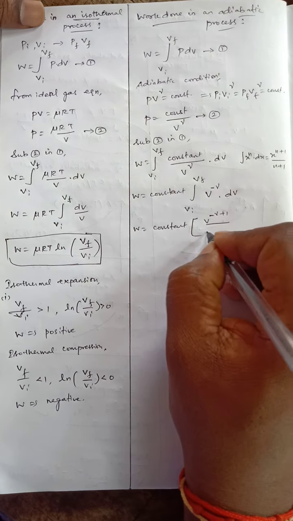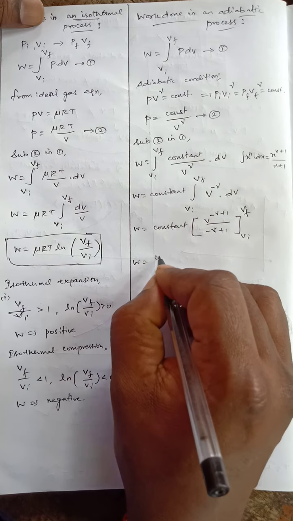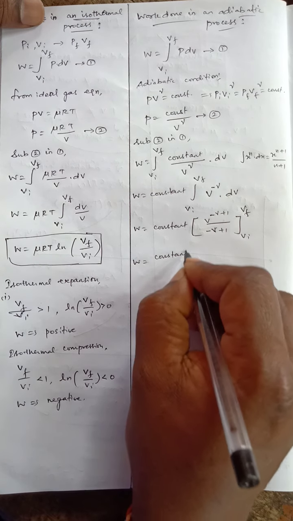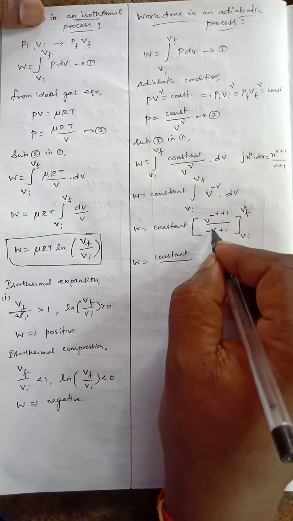Now we have to bring this term outside. So we write W is equal to constant. Here minus gamma plus 1, I will write as 1 minus gamma. Now bring this, the power comes in the denominator.